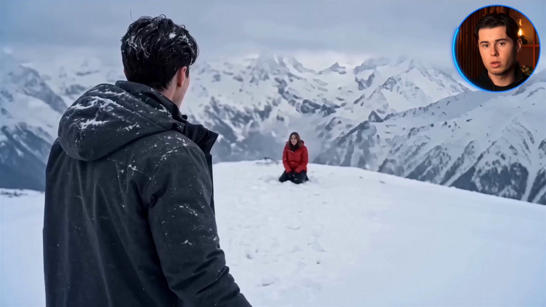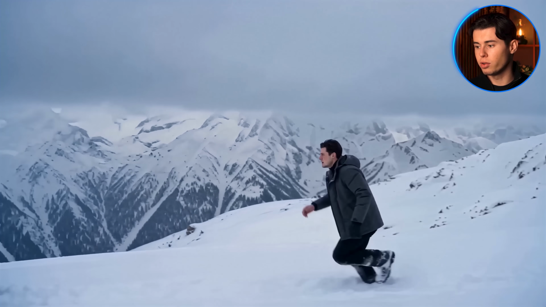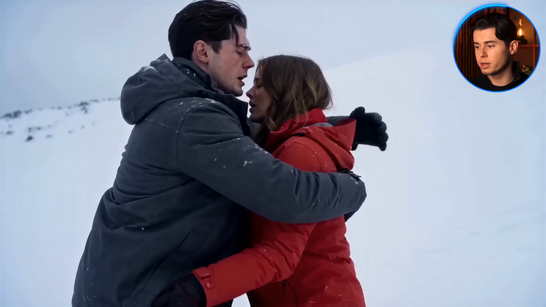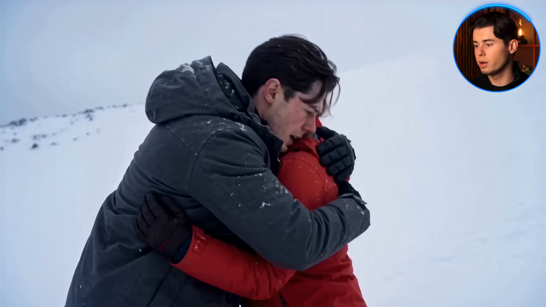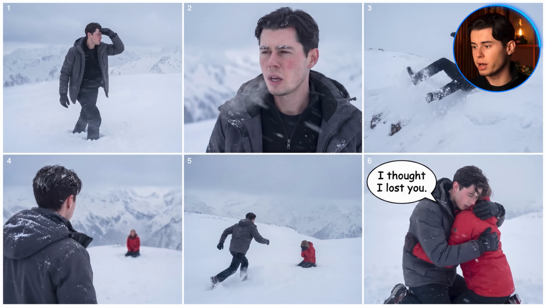Now look at the character continuity. The character stays consistent throughout the entire video, just like the lighting and the location. But what really gets me is the emotional moment at the end, where my character finds the woman in the red jacket and gives her a hug. You can even hear him say the line, "I thought I lost you," just like we saw inside the storyboard.